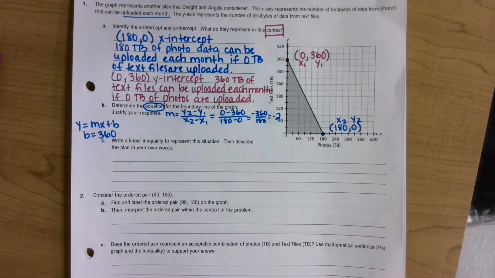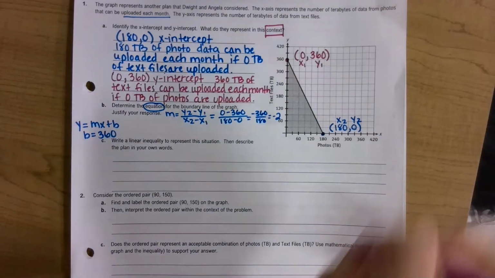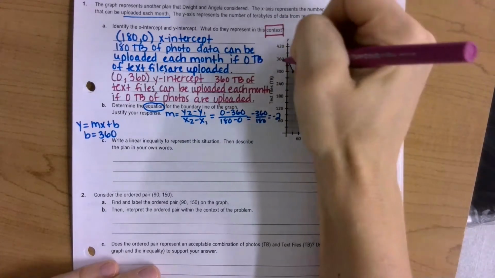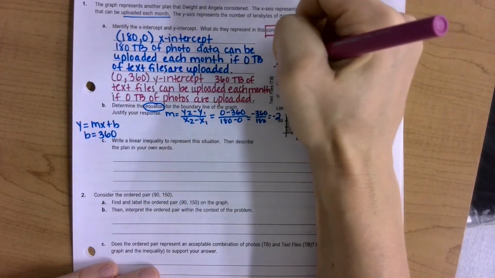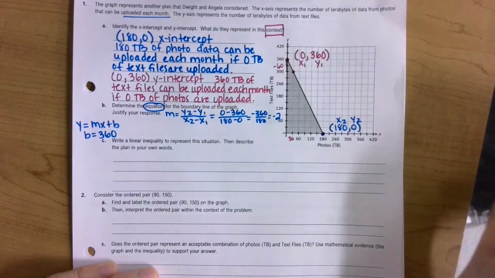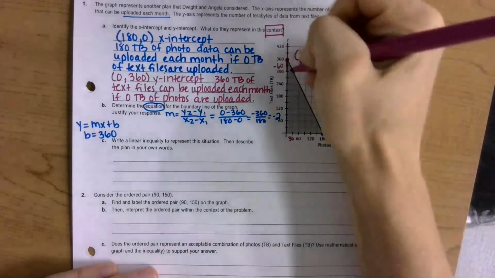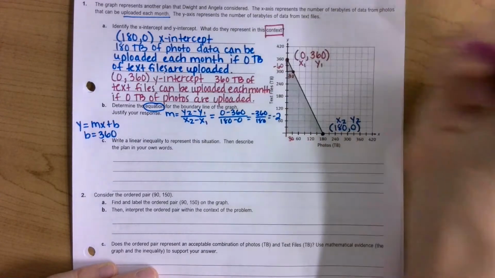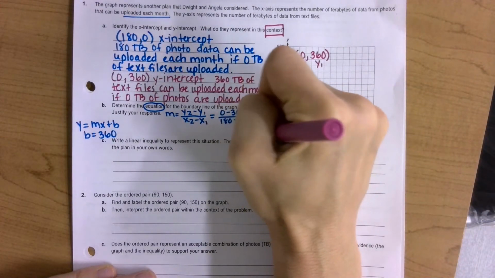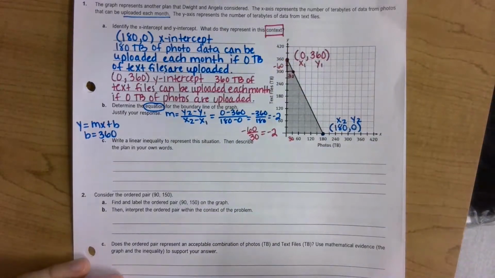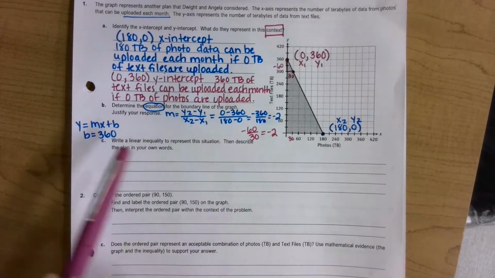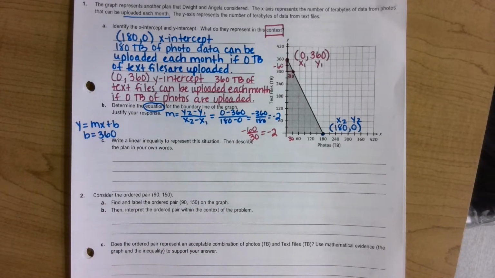Another way you could have done it was using the graph. So I could pick another ordered pair here. I know my slope from 360 to 300, I'm going down 60. And then this number would be 30 because it's between 0 and 60. So then I know my run's 30. Negative 60 divided by 30 equals negative 2. So a few ways to do that. Go ahead and pause the video, and given this information, go ahead and write the equation in slope-intercept form, and then come back.